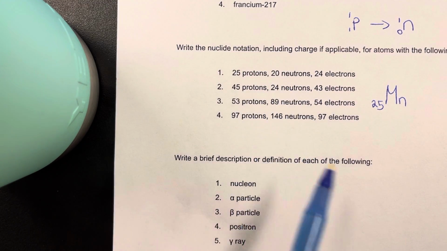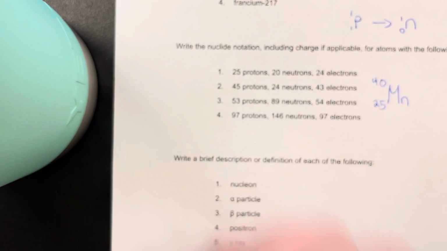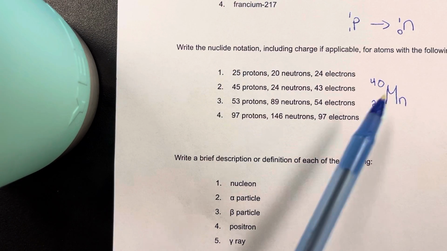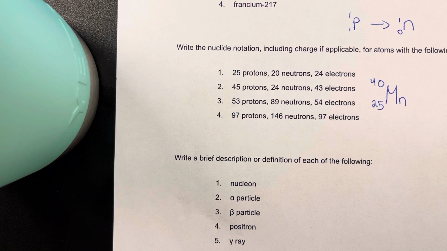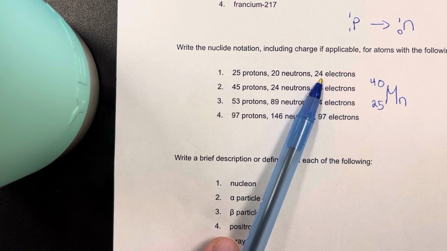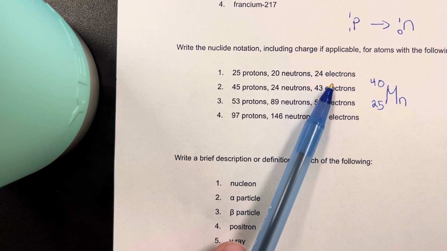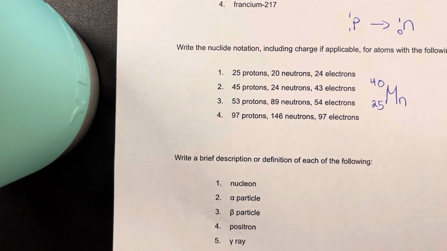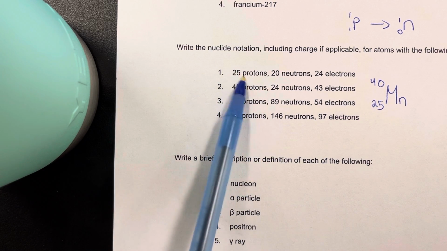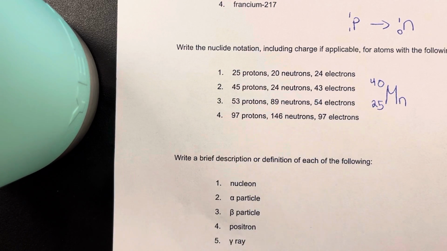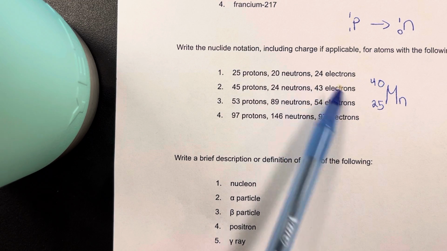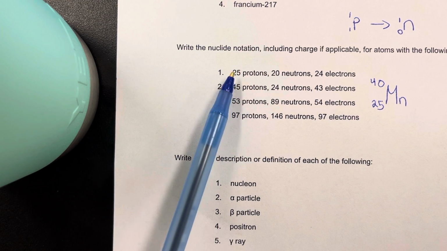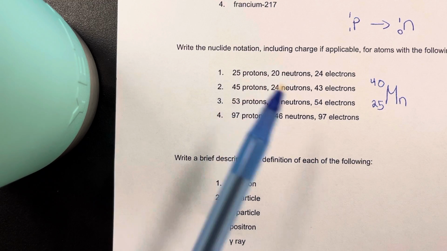Now it has 20 neutrons, so the total amount of particles in the nucleus is then 40. It also says I have 24 electrons. Now if I have an even number of protons and electrons, I do not have an ion. If protons and electrons do not match, I do have an ion. And since I have 1 less of a particle that is negative, it's the same thing as I have 1 more of particle that is positive.